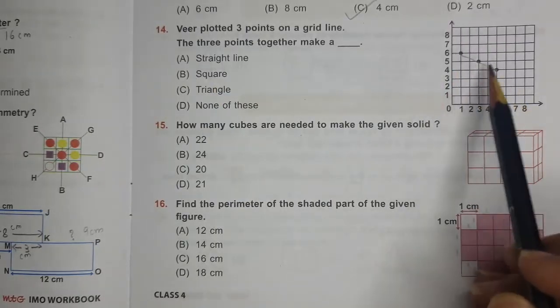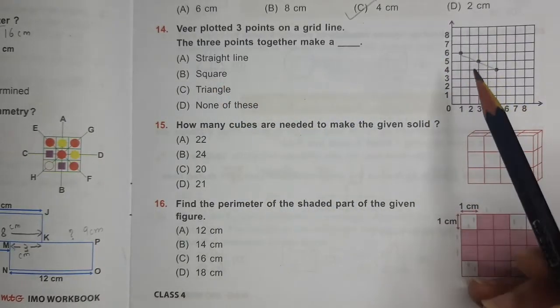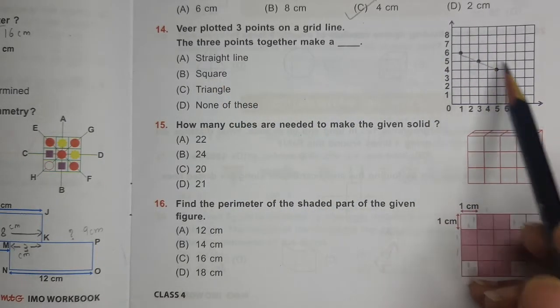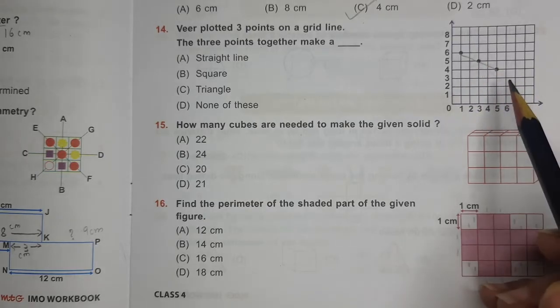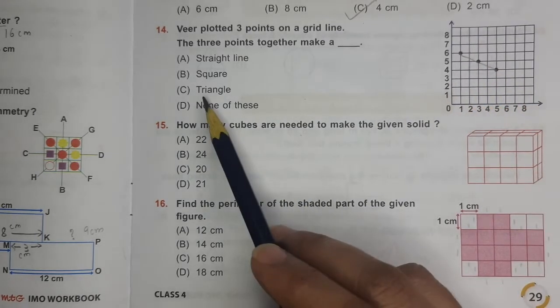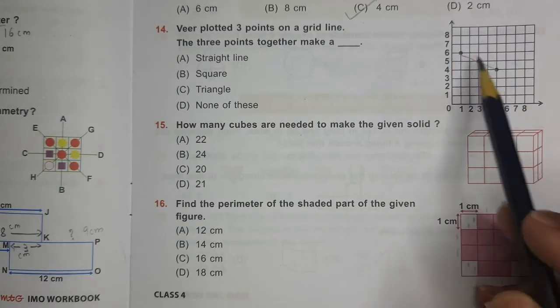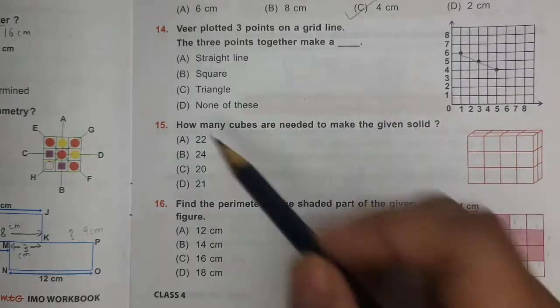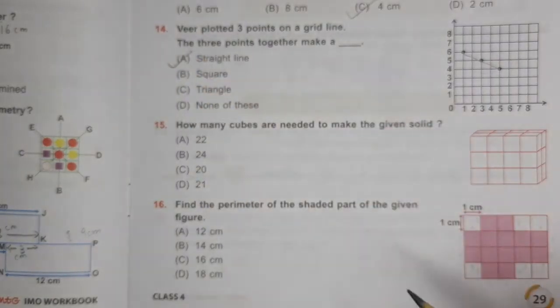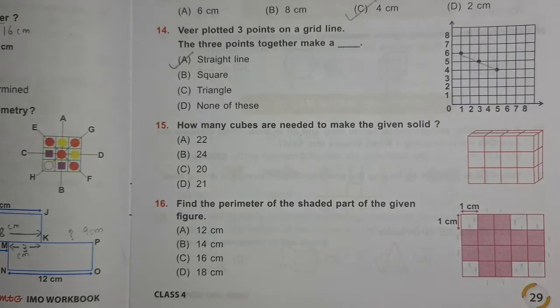Square banega kya? No. For square you will need 4 points anyways, but this cannot form a square either. Okay. Triangle, no. Yeah, there are 3 points, but वो लोग एक ही line पे है, all 3 of them. So this will not be a triangle. So the answer is option A, straight line.